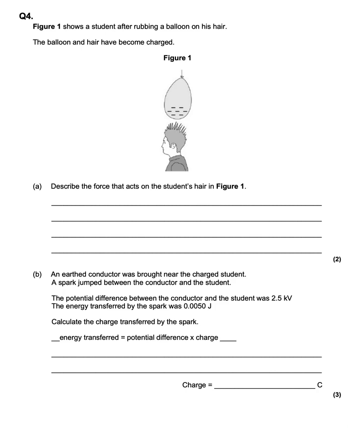Now, as always in calculations, you should have a look and see if there's anything you need to convert. Okay, so I know the standard unit for potential difference is volts. This is kilovolts, so I need to convert that. To convert from kilovolts to volts, we times by 1,000. So that is 2,500 volts. And then joules is the standard unit, so that's fine.